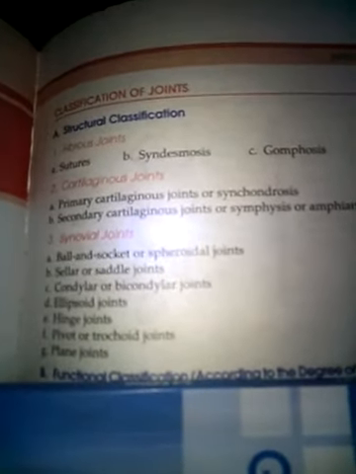Now we will talk about the second basis of joint classification. The second basis is on the basis of region, and on the basis of region there are a number of types, but first we are discussing the different bases to classify the joints. The third classification is according to number of articulating bones. Now we shall discuss the further subtypes.